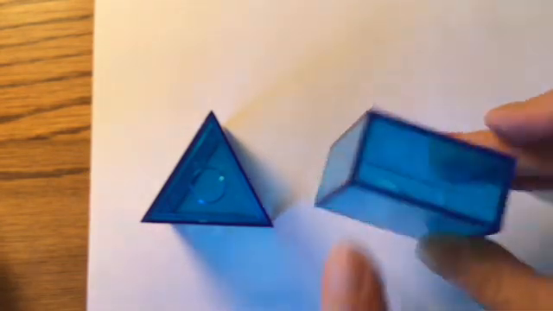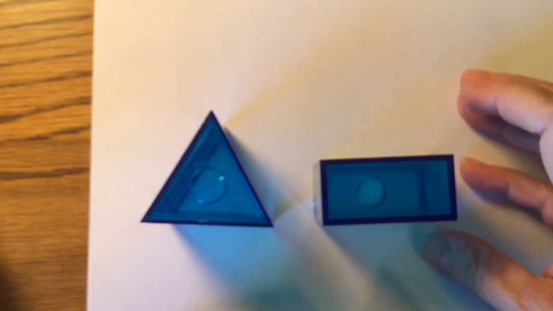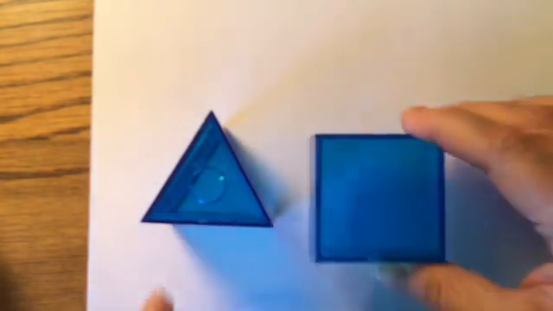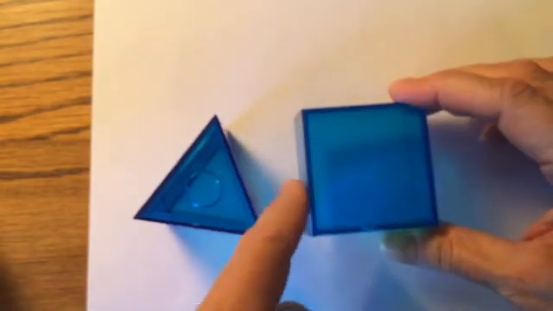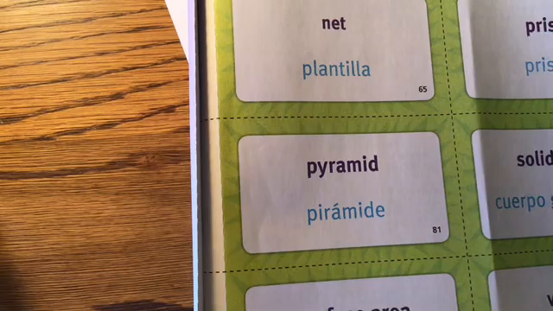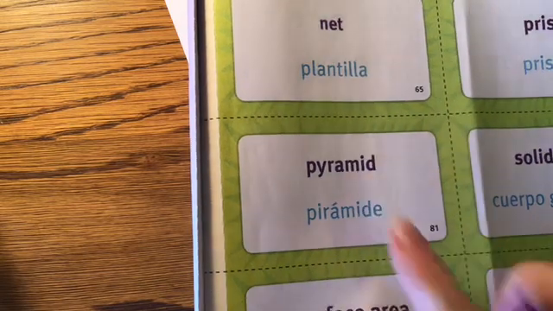A rectangle for the base, and all my faces are some kind of rectangle. Now I could lay it this way, and actually it's a square and a square as my bases, but I still have rectangular faces.